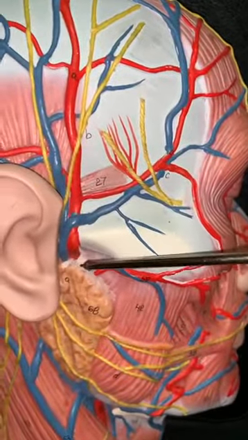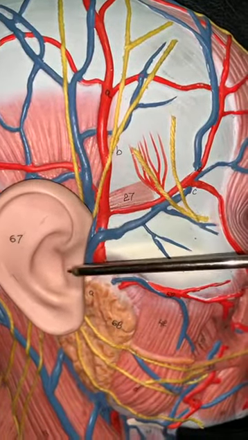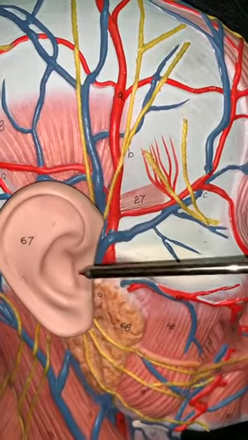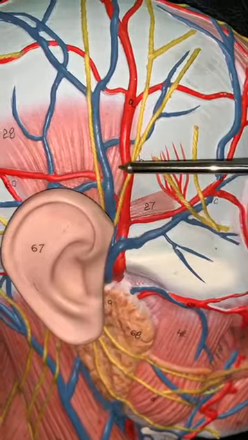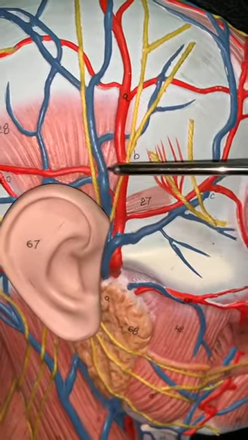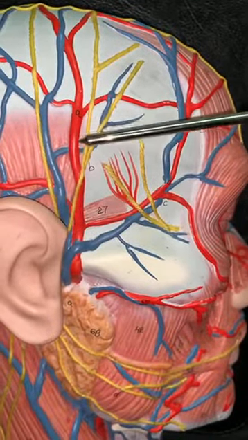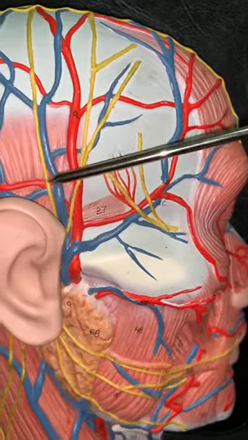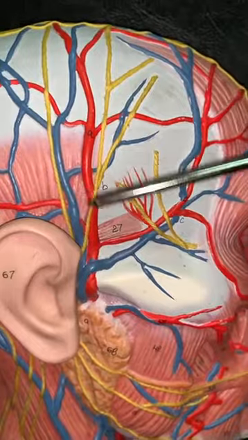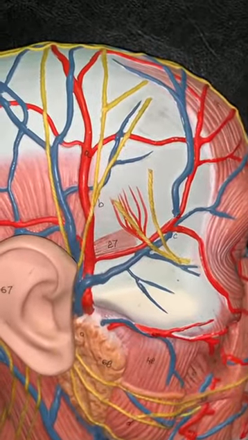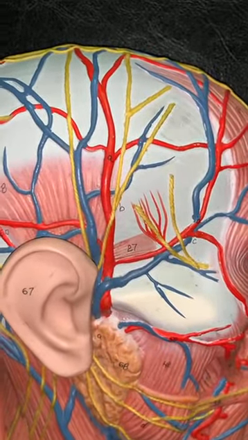So at the upper border of the parotid gland, the superficial temporal artery arises in front of the auricle. On this part, in front of the tragus of the auricle, it crosses the zygomatic arch, and then above the zygomatic arch it divides into 2 terminal branches. I'll consider this one the anterior frontal branch, and this one the posterior parietal branch. The anterior frontal branch goes to the frontal eminence, and the posterior parietal runs to the parietal eminence.